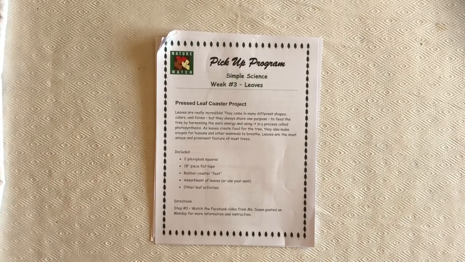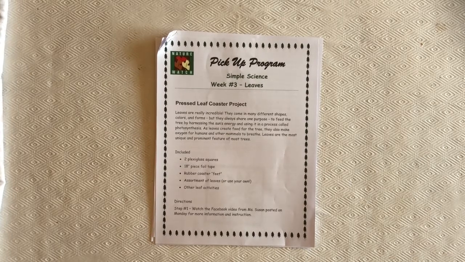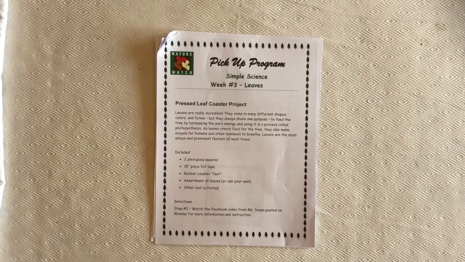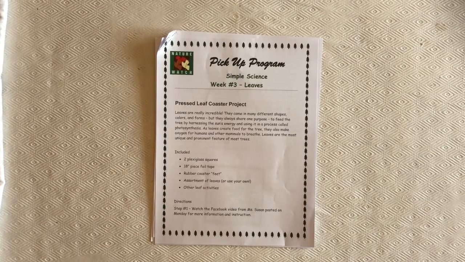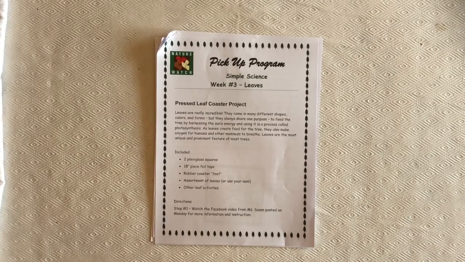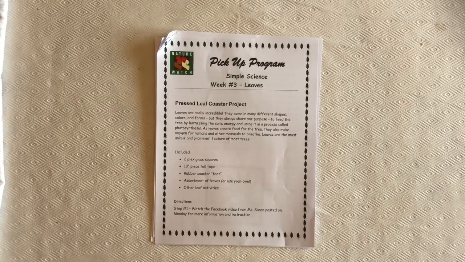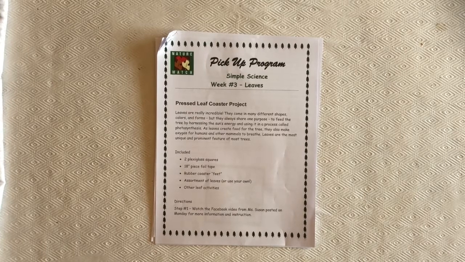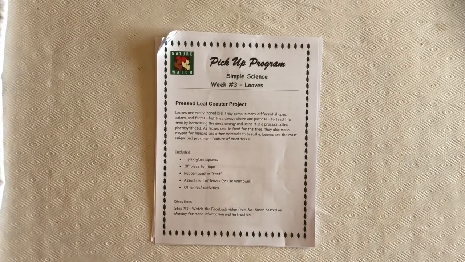Today we're going to be doing a pressed leaf coaster, but before we do that we're going to talk a little bit about leaves. This is the autumn season, so I'm sure a lot of you have seen some changes in our leaves outside and hope you're enjoying the outside and enjoying those colored leaves. Leaves are great. They come in all kinds of shapes and sizes and in this time of year colors. But they do share one purpose, and that's to feed the tree by harnessing the sun's energy in a process called photosynthesis. And in that process, the leaves help create oxygen for humans and mammals to breathe.